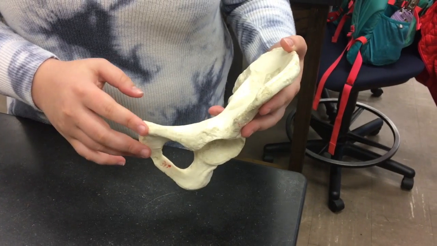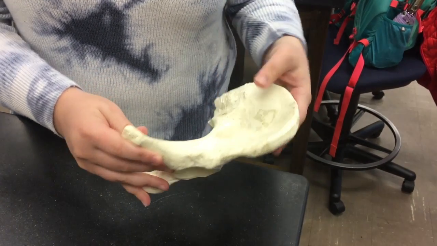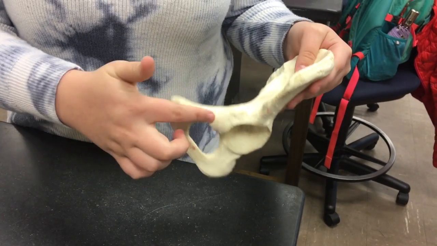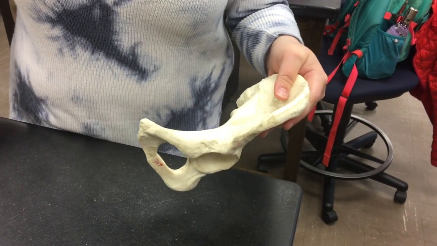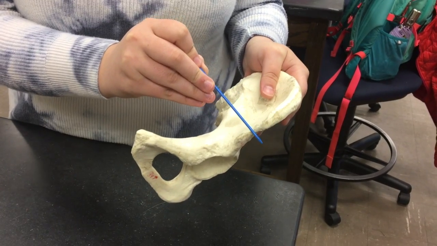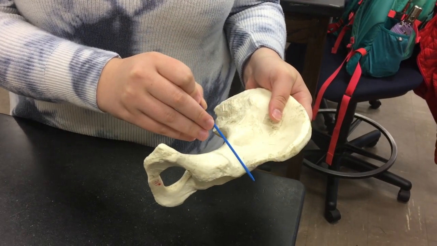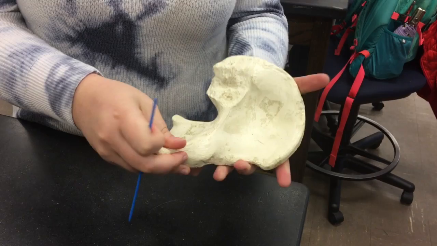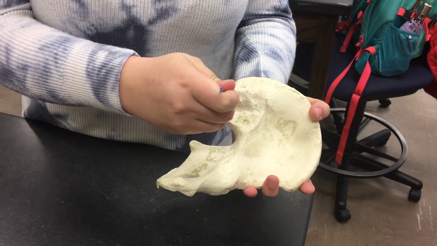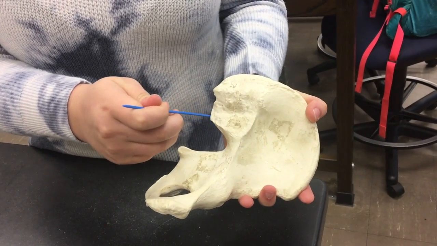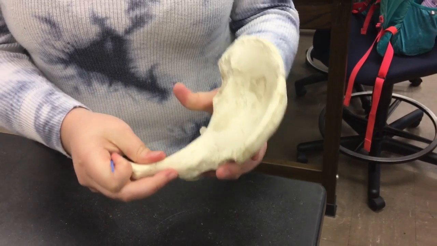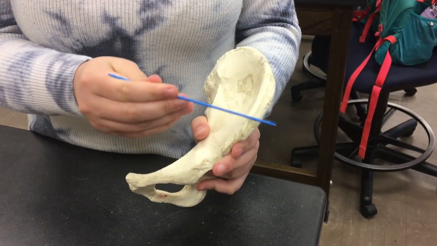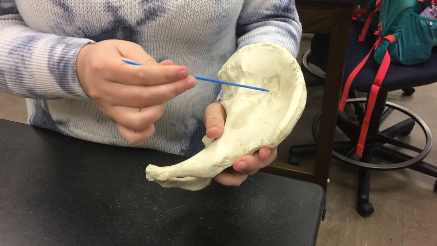This is a left pelvic bone. This is the ilium, the ischium, and the pubis. This is the anterior superior iliac spine, the anterior inferior iliac spine, the posterior superior iliac spine, and the posterior inferior iliac spine. This is the iliac crest and the iliac fossa.